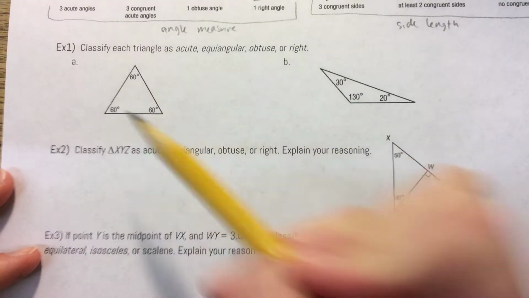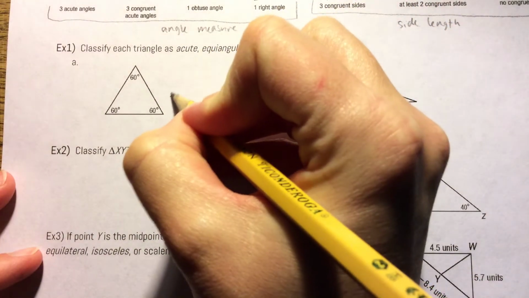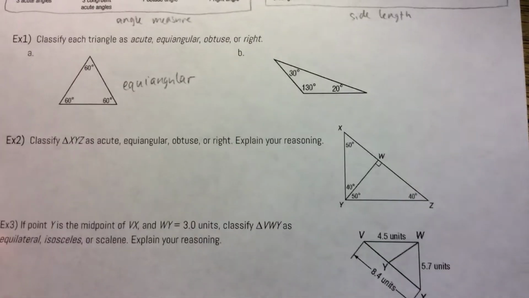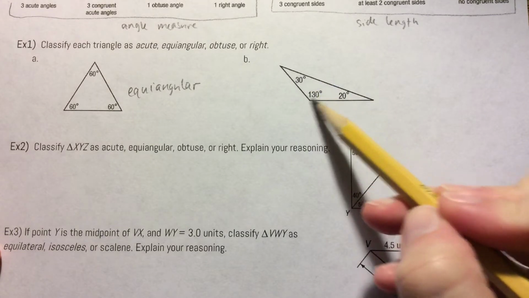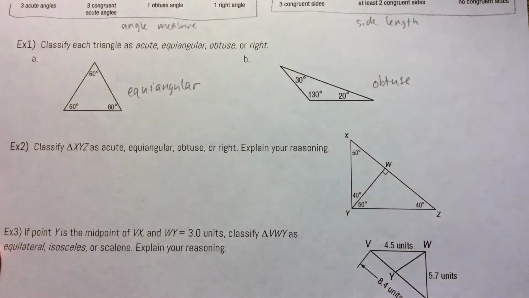So here I see that I have all 60-degree angles, so this would have to be equiangular. Part B, you can see in here that we have an obtuse angle, so that makes this an obtuse triangle.